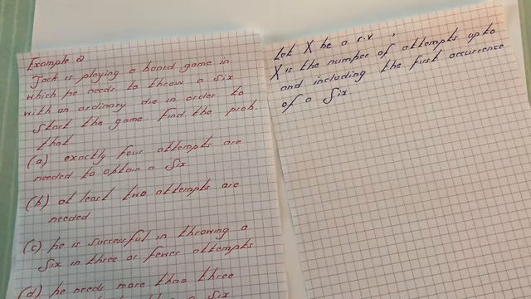We are going to start the question by letting X be a random variable. X is the number of attempts up to and including the first occurrence of a 6. That is, Jack needs to throw the die until he obtains a 6.